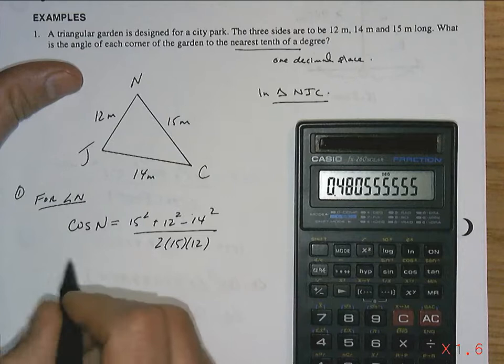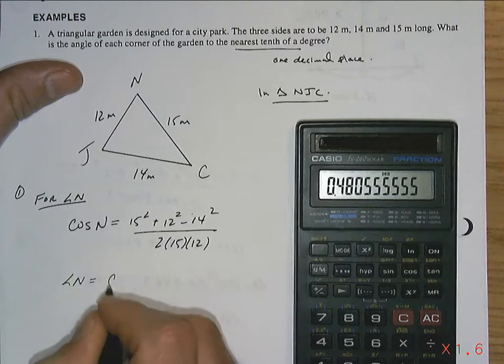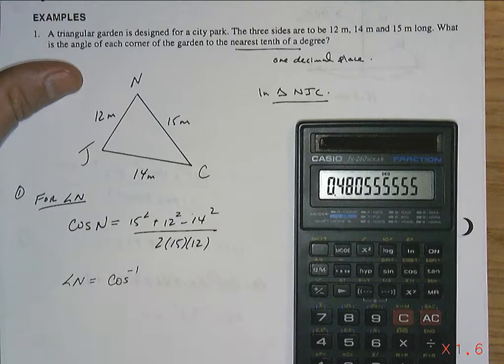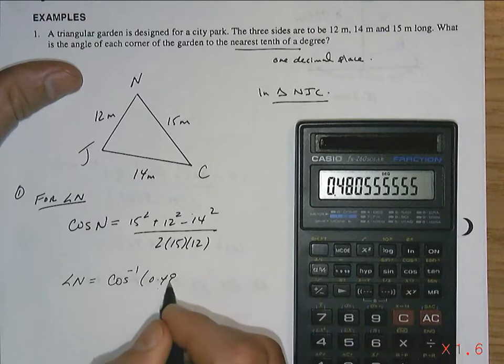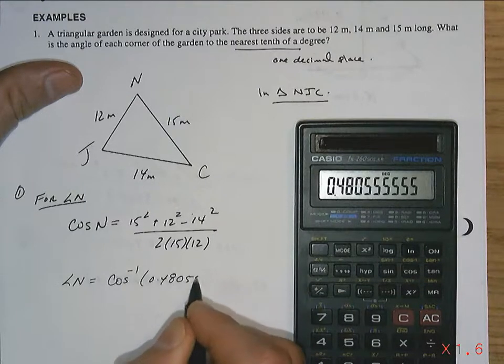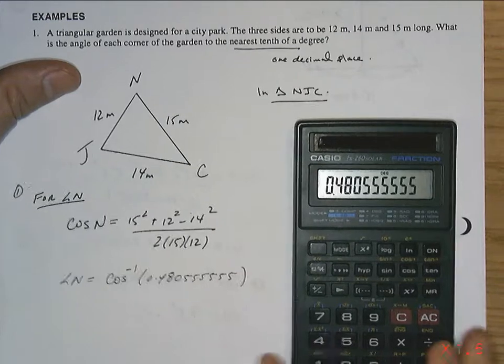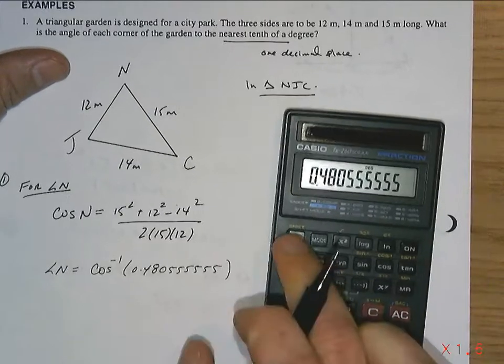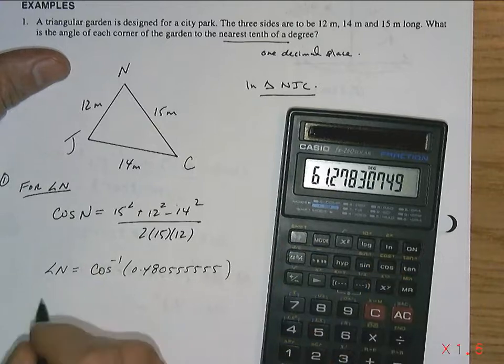So we do remember that when we want an angle, angle N is going to be equal to the inverse cosine of this decimal. So that decimal is 0.4805555555, etc. So I didn't really need to write this. I could have simply gone second function cosine and given it to me straight.